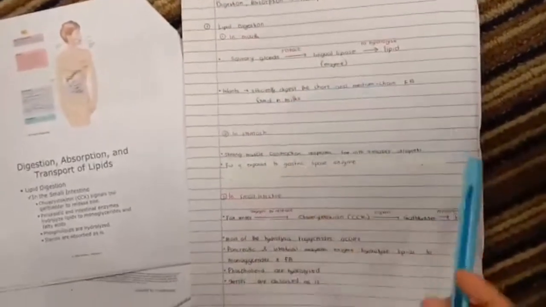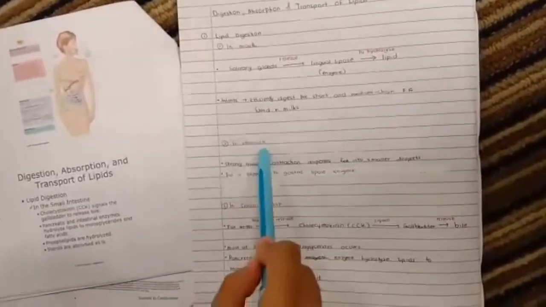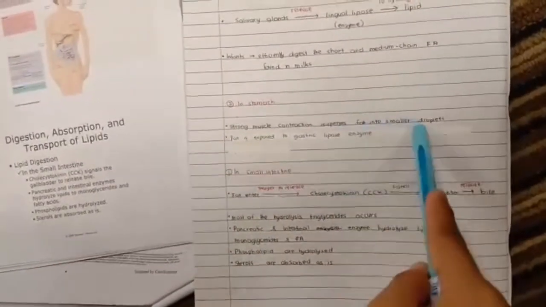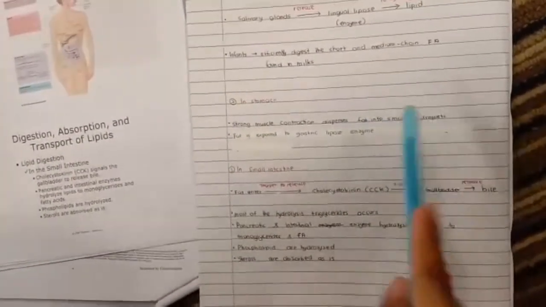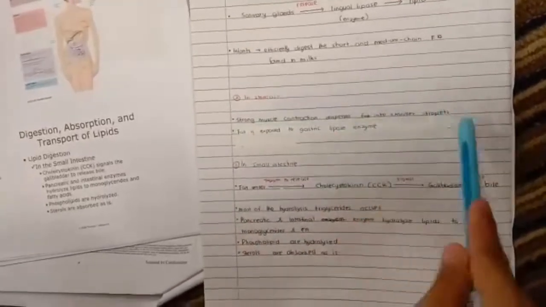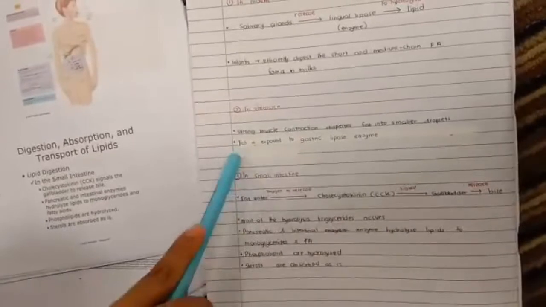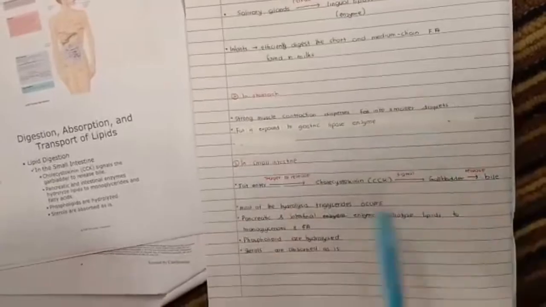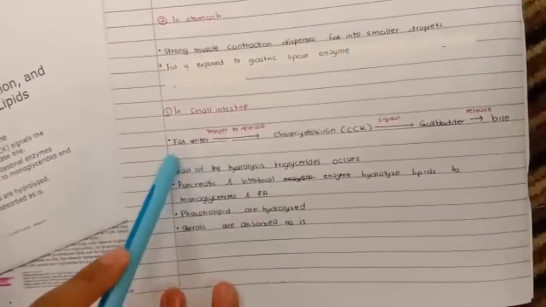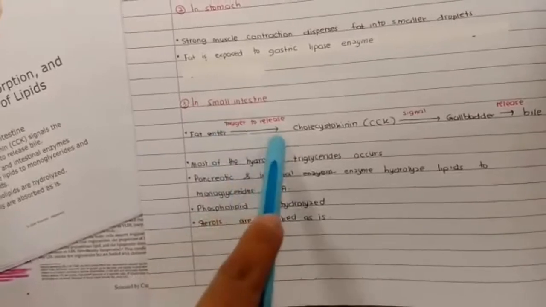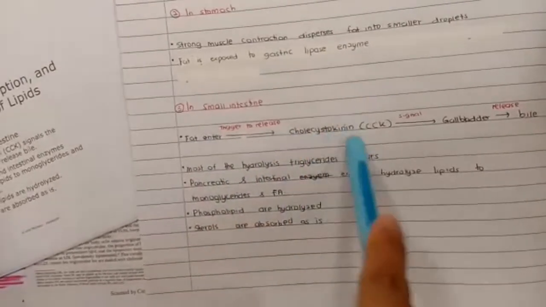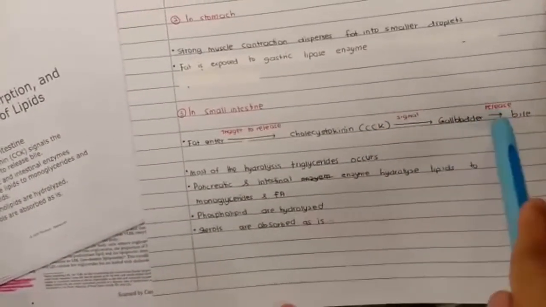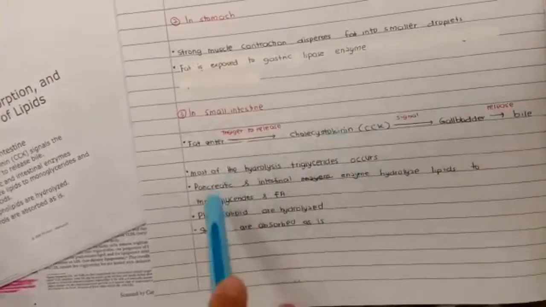Second, in the stomach, strong muscle contraction disperses fat into smaller droplets. This breaks the fat into small molecules, and the fat is exposed to gastric lipase enzyme. Fat entering triggers the release of cholecystokinin or CCK, which signals the gallbladder to release bile.